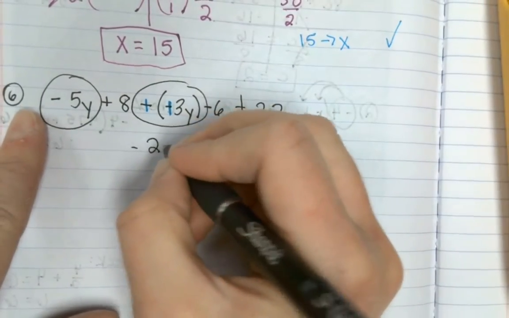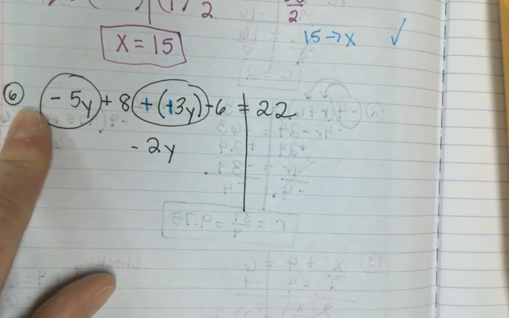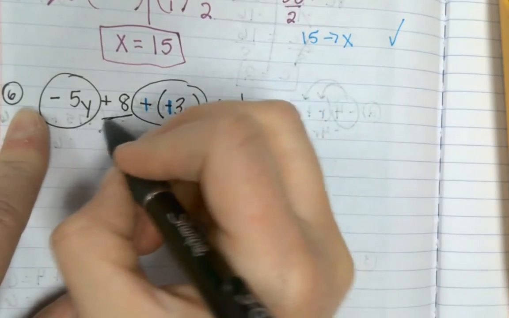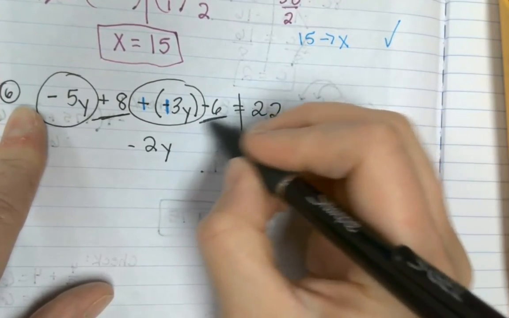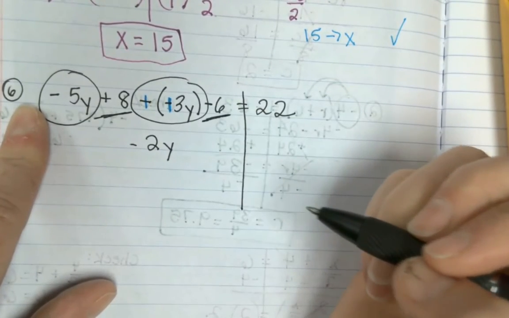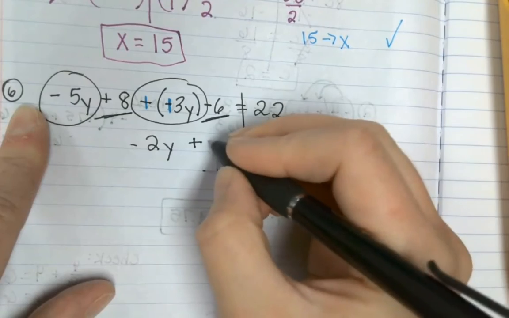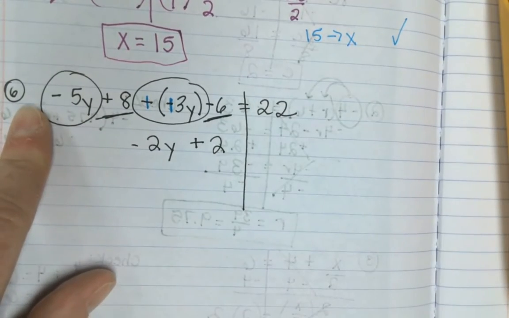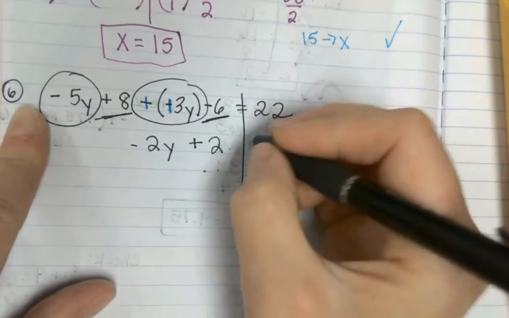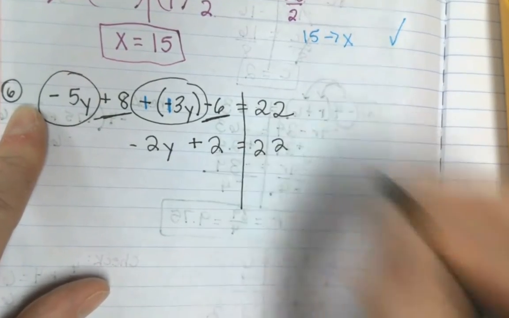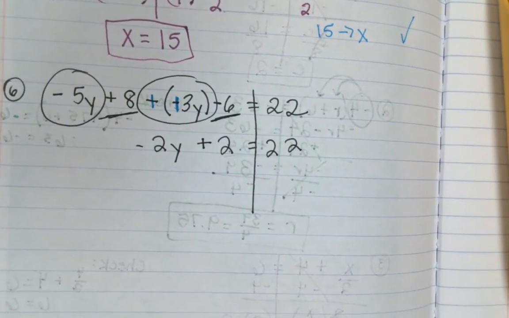So -2y. What else can we combine? 8, and what kind of 6 is that? A -6. Oh, 8 minus 6. What is that? 8 minus 6 is, yep, +2 equals 22. Now it's a much simpler problem.